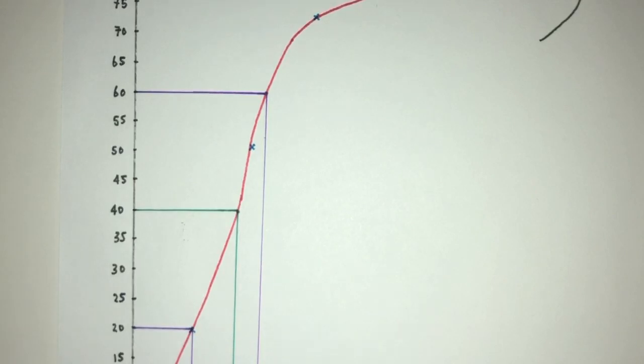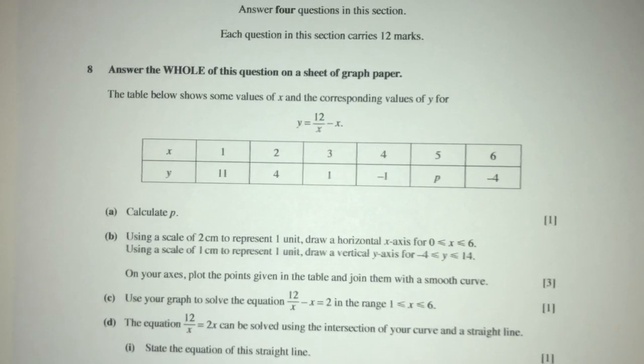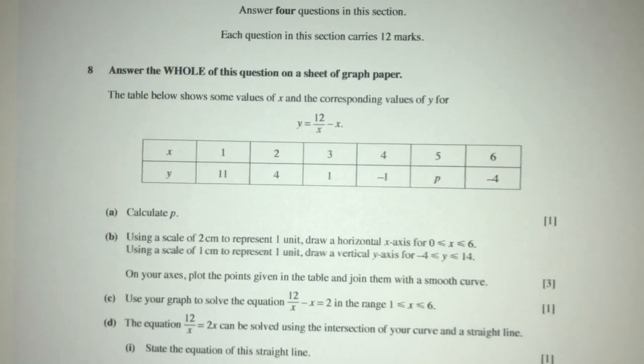Okay, so let's move on to the next one. Here we have question number 8 from section B. This one is also a graph question, very strange, but okay. Answer the whole of this question on a sheet of graph paper. The table below shows some values of x and the corresponding value of y. Now the thing is that this question is almost guaranteed you guys will be having a very similar question for your test. So you will have a graph question no matter what. So you have to understand how to proceed step by step, how to solve these kind of questions.